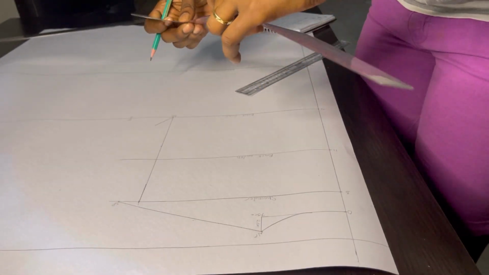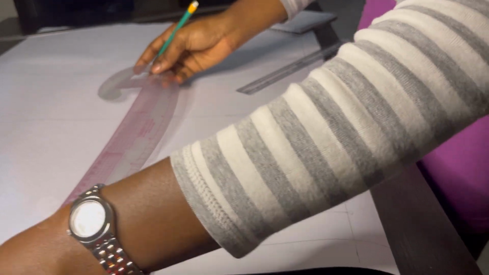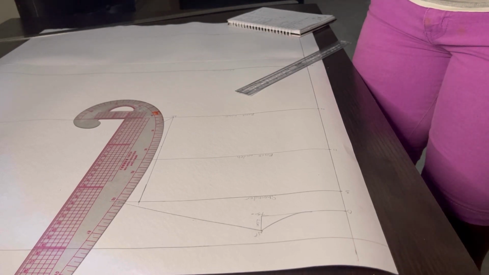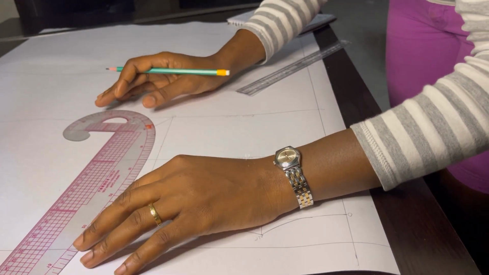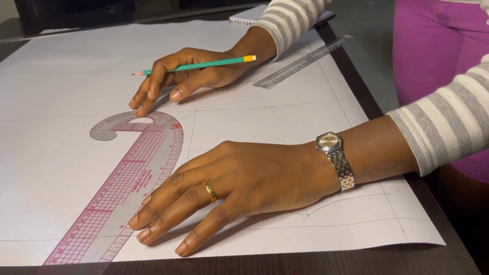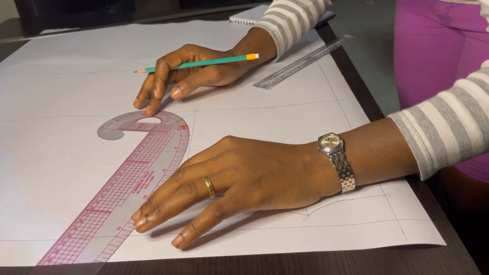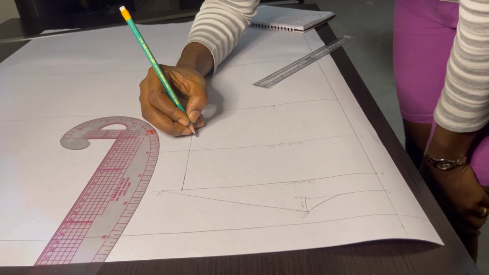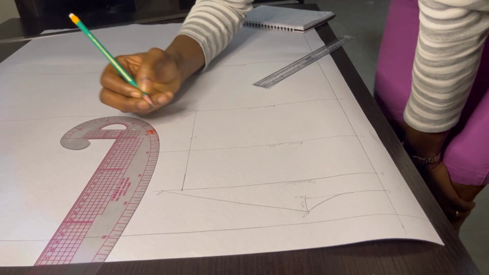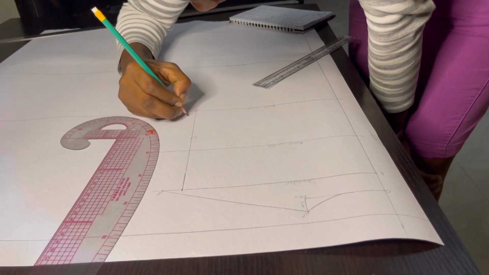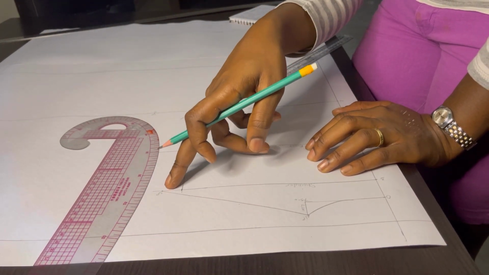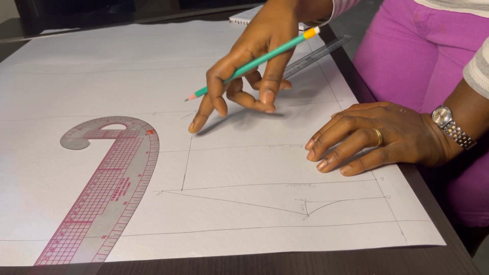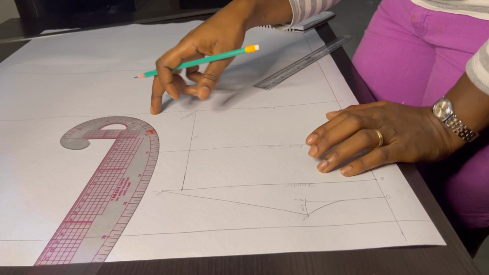So you connect your SP, passing through the guideline, the 3 cm here and the 3 cm here too, to the UP.